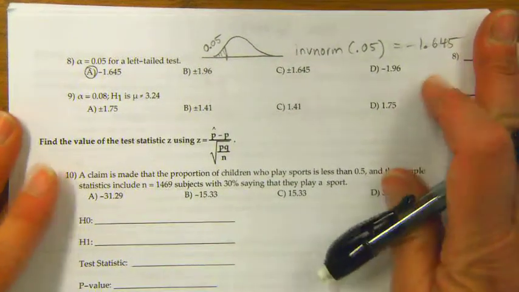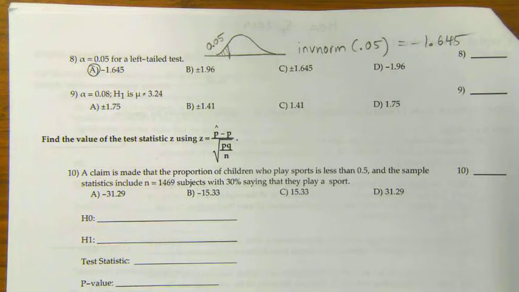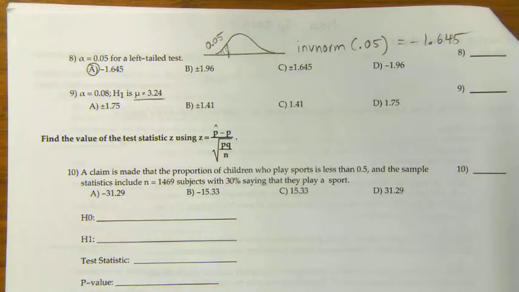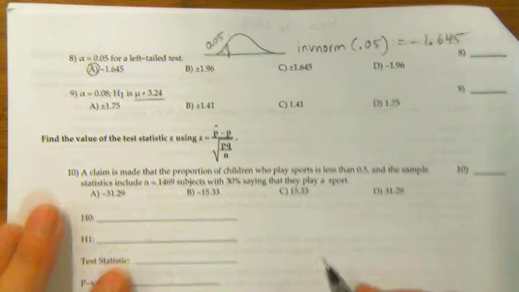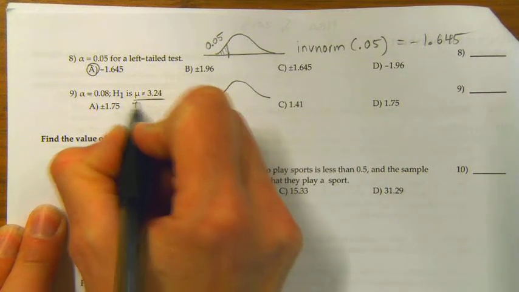So we'll do one more over here, number 9. Our alpha is 0.08. H1 is mu is not equal to 3.24. So even though it's not telling us whether it's one-tailed or two-tailed, we can look at our alternate hypothesis, and this is going to tell us that it is what? Not equal to means it can either be here or here, right? Two tails. So the not equal to sign means it's two-tailed.